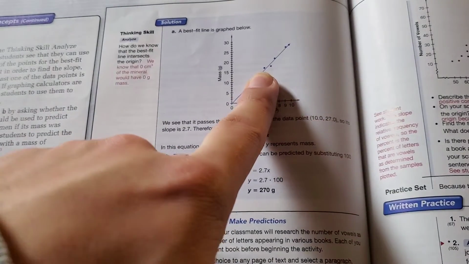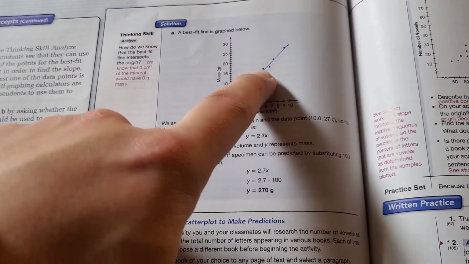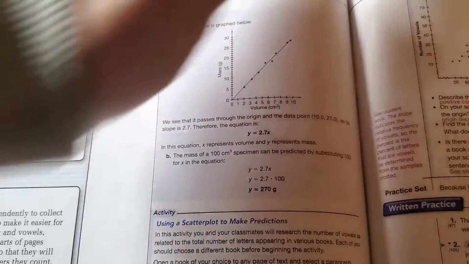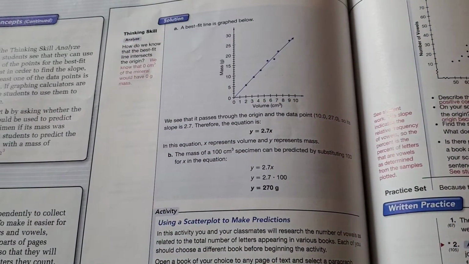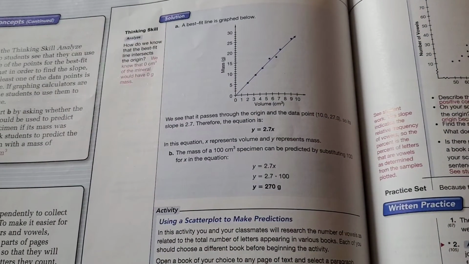Right here, there's a point. Hopefully you can see in your book that it doesn't touch. So it goes through the points, but it doesn't really show the points as well.